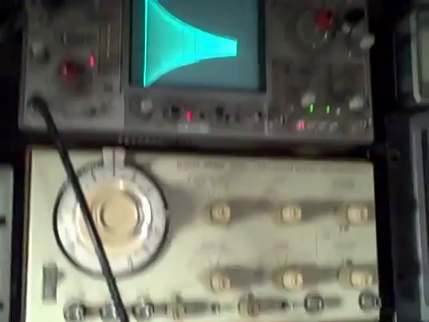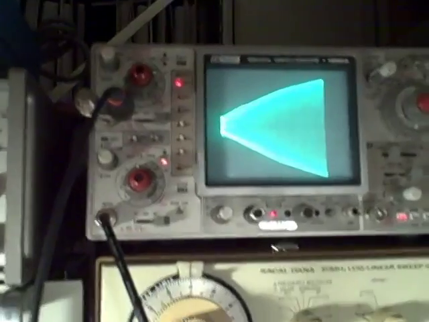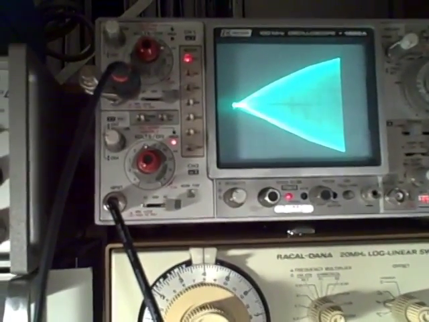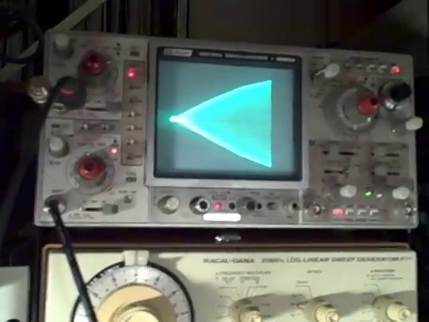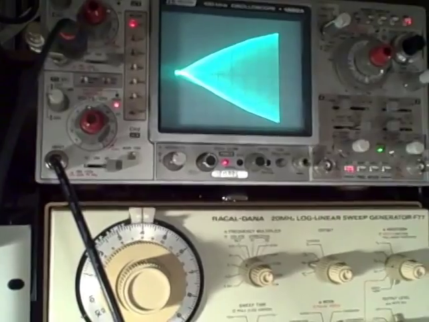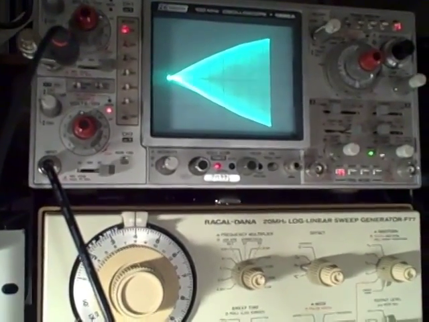Now we'll move a couple of components around, the inputs and the outputs, and now we have something of the opposite nature. So as our frequency goes up, we become more effective at carrying the frequency. So we have a high pass filter.